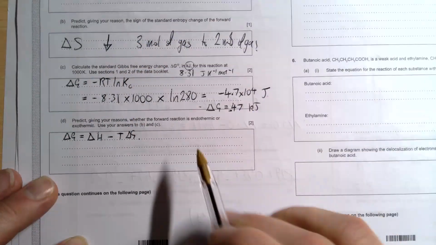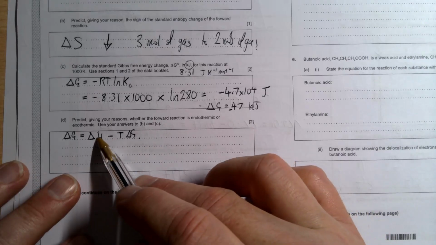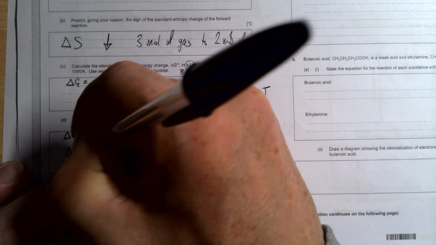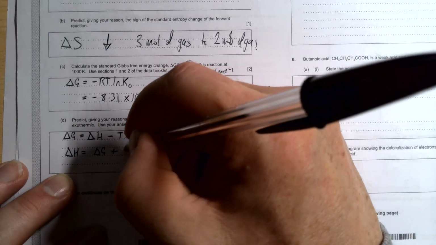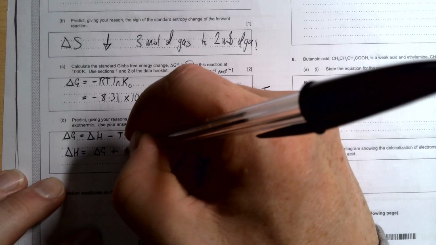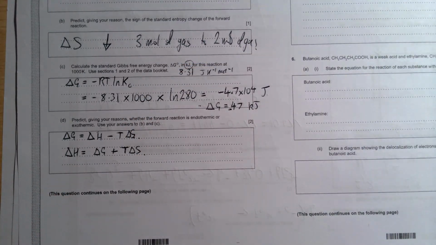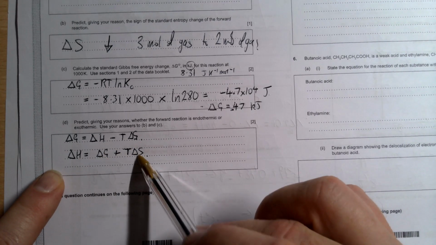We were asked to think about whether the forward reaction is endothermic or exothermic, right? So we need to work out essentially what delta H is. So delta H is equal to delta G plus, that's an S by the way, plus T delta S. Okay, delta G is delta H minus T delta S, or if you rearrange, delta H is equal to delta G plus T delta S.